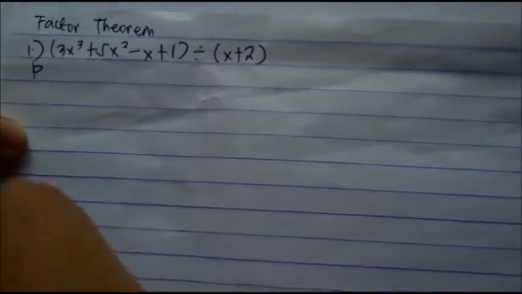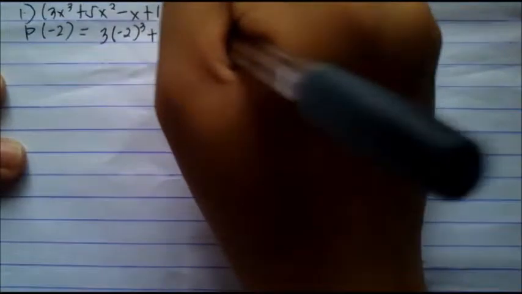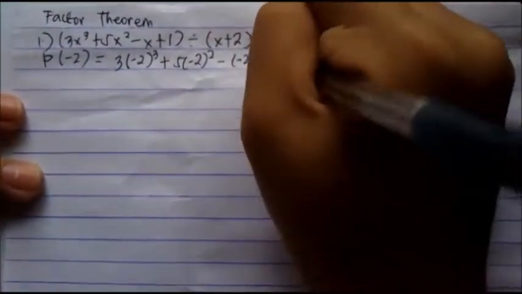Factor theorem. The given equation is 3x cubed plus 5x squared minus x plus 1 divided by x plus 2. Since it is positive, it becomes negative 2. So, substitute. 3 times negative 2 cubed plus 5 times negative 2 squared minus negative 2 plus 1.